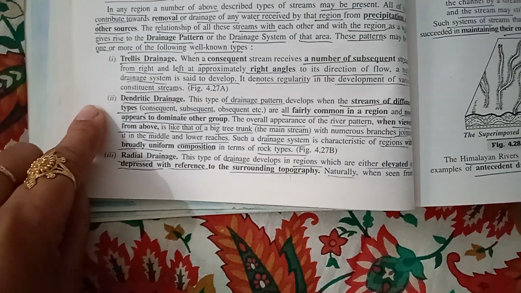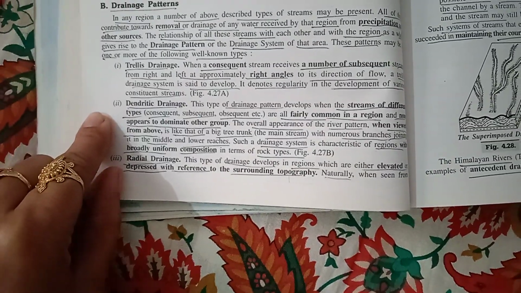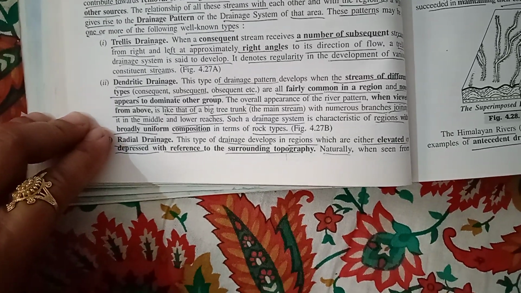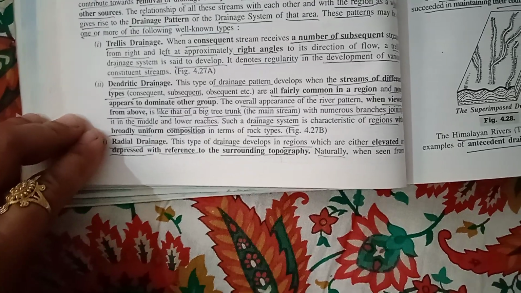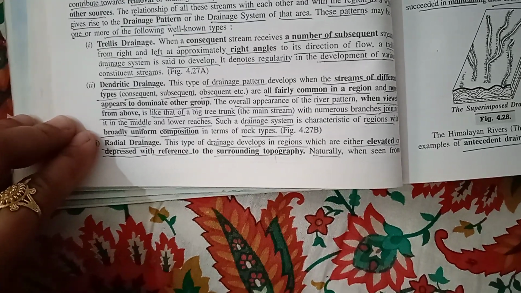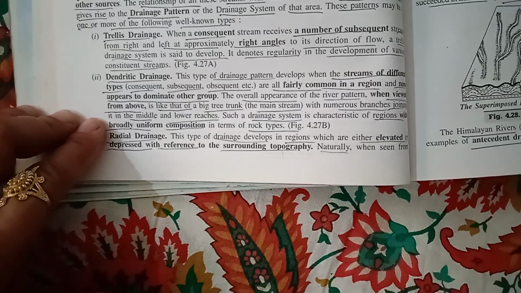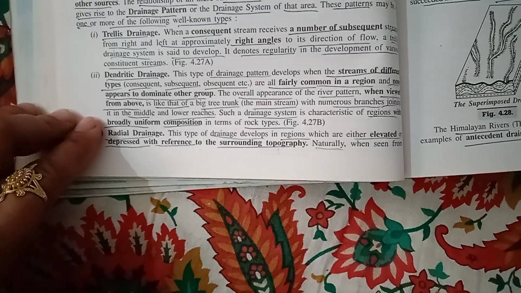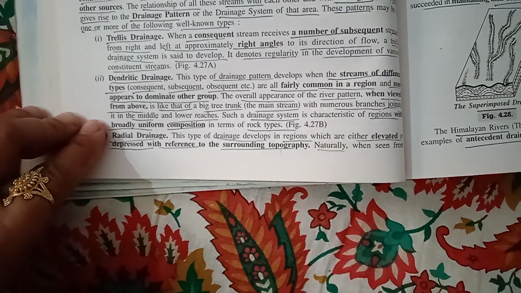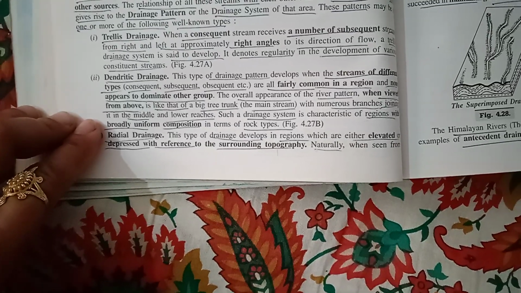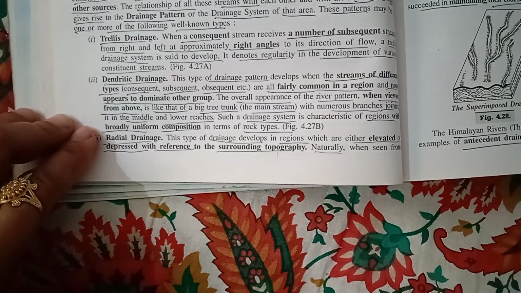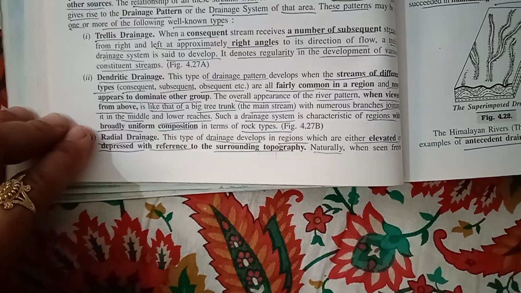Dendritic drainage. This type of drainage pattern develops when the streams of different types, consequent, subsequent, obsequent, etc., are all fairly common in a region and none appears to dominate the other groups. The overall appearance of the river pattern when viewed from above is like that of a big tree trunk, the main stream with numerous branches joining it in the middle and lower reach. Such a drainage system is characteristic of regions with broadly uniform composition in terms of rock type.